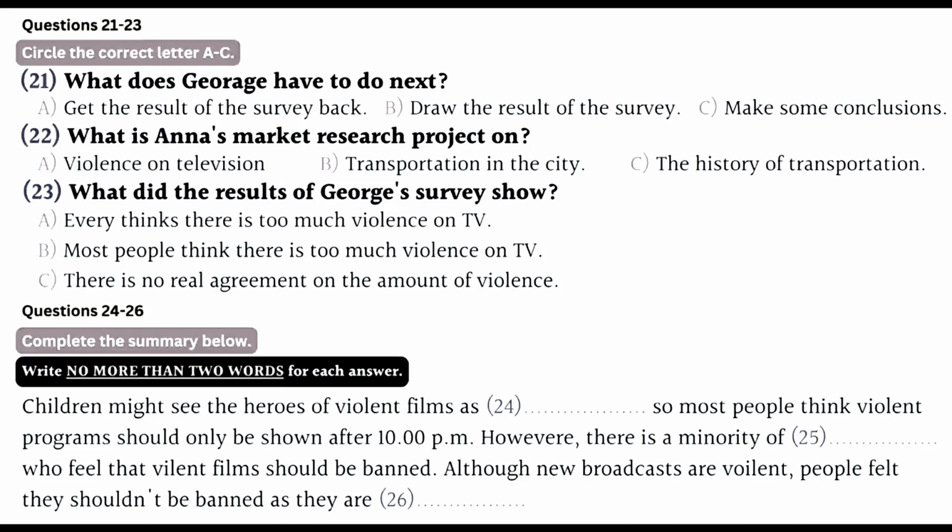Now turn to Part 3. Part 3. You'll hear two students discussing a survey they have to write as an assignment. First, you have some time to look at questions 21 to 26.